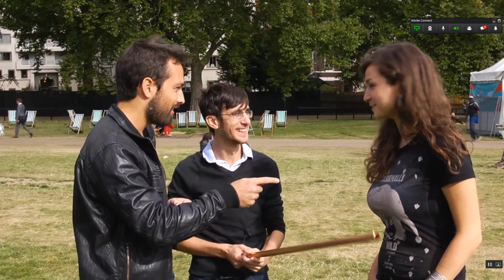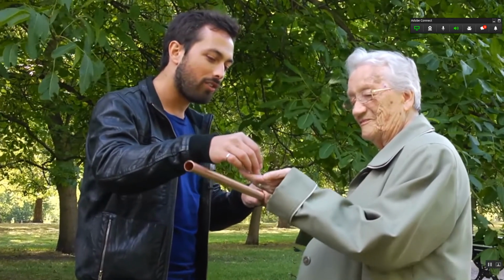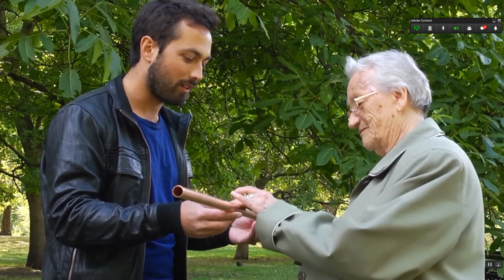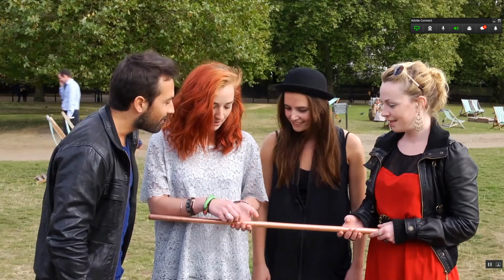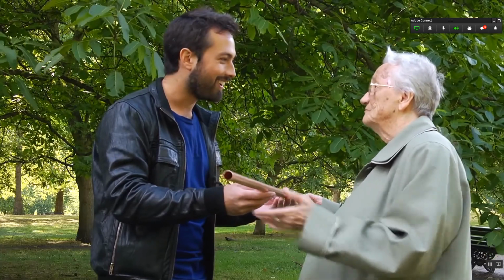Well, why don't we check? This is a magnet, and I'd like you to use it to test whether the copper is magnetic. No. I want you to be 100% sure. Yeah. What do you think? No. It's not magnetic. I said so.